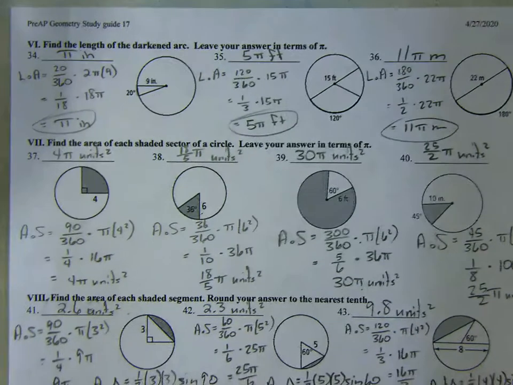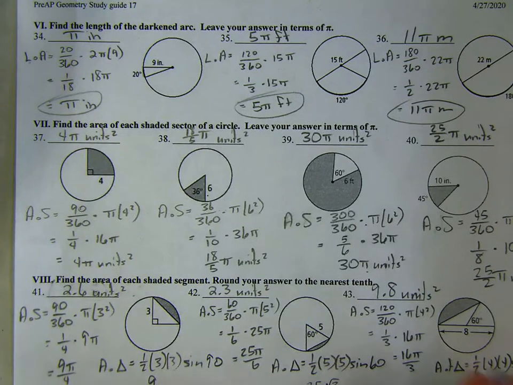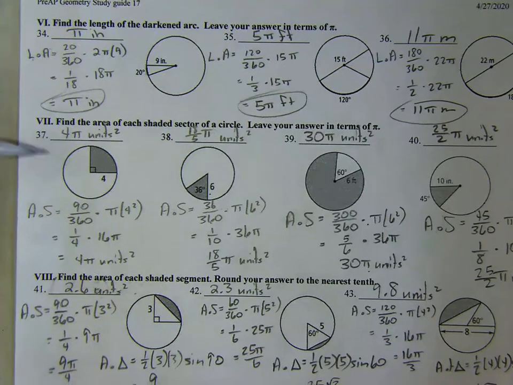Okay. All right, these next ones, we are dealing with area now, and the area of a sector, just like on the worksheet, is a portion or a fraction, just like up at the top. Length of an arc is a fraction, a portion of the circumference. This is a fraction or portion of the whole area. So what fraction?